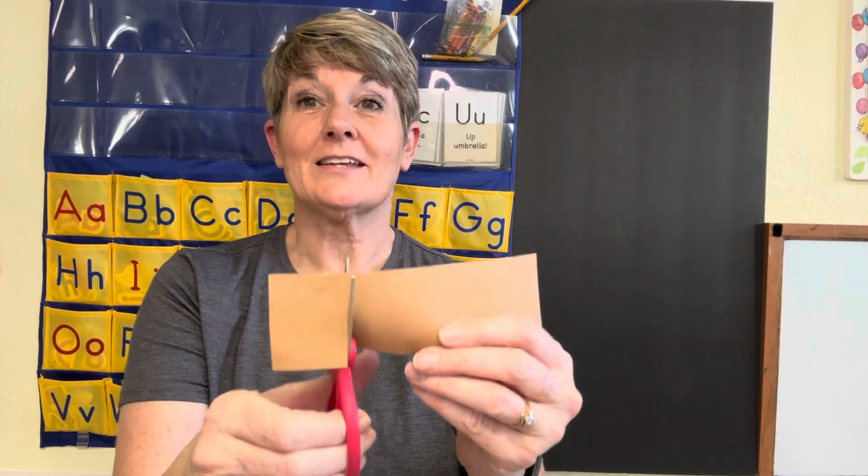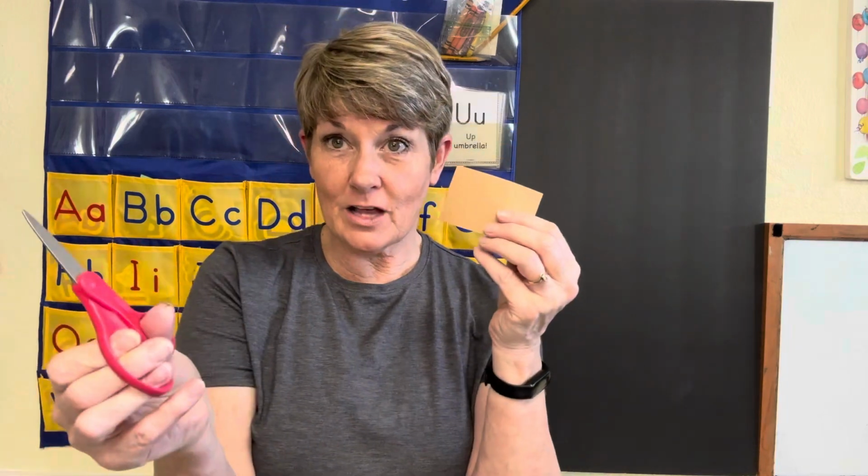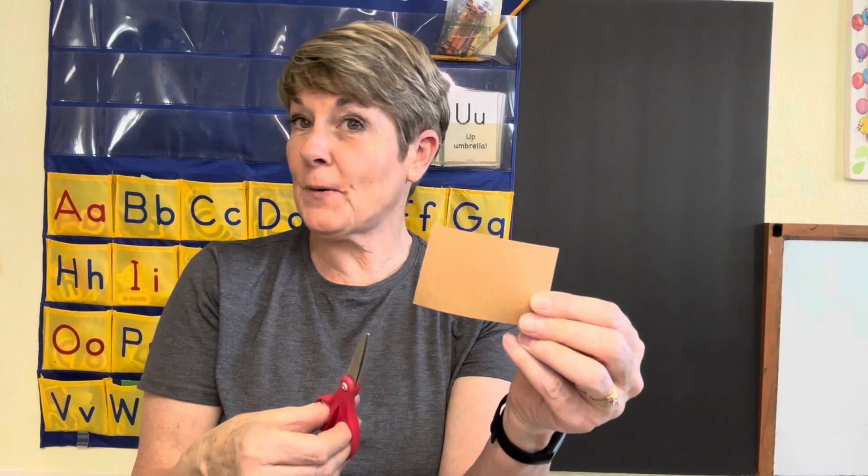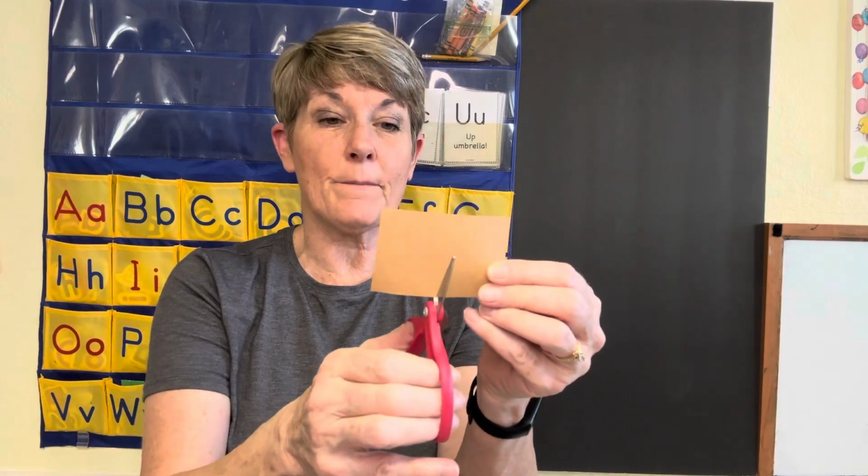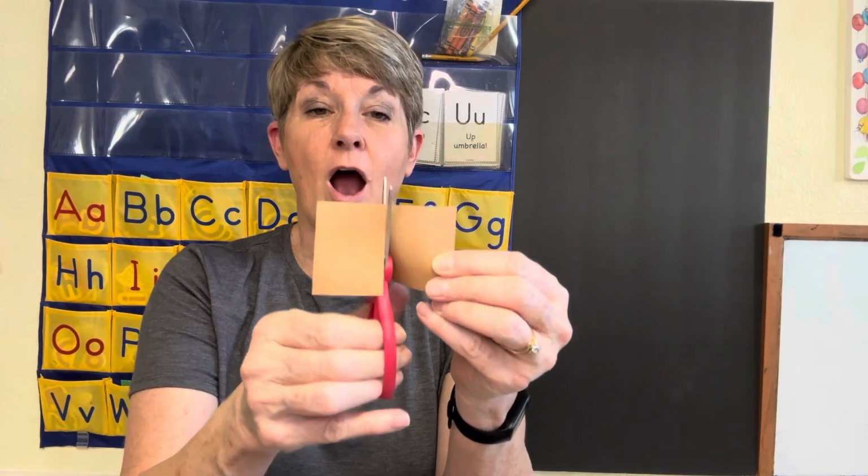Open and shut. Open and shut. This is the way we cut, cut, cut. Fingers on the bottom, thumb is on the top. Hold the paper, don't let it drop. Open and shut, open and shut. This is the way we cut, cut, cut.